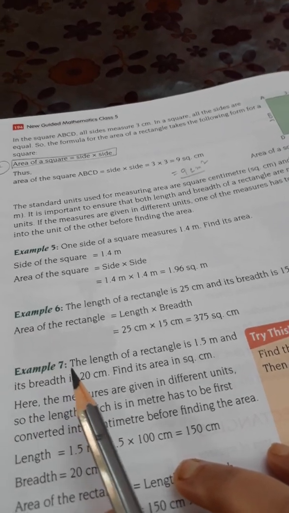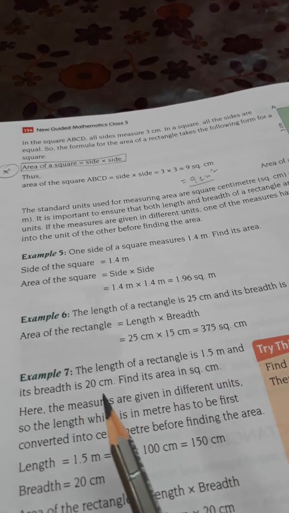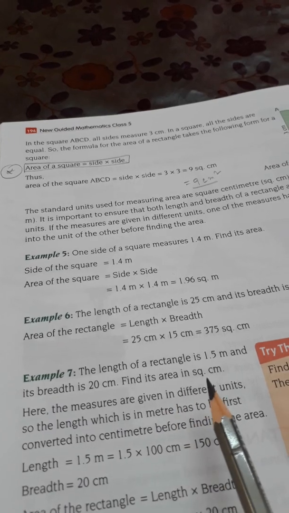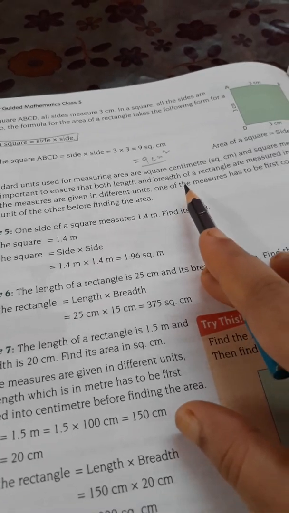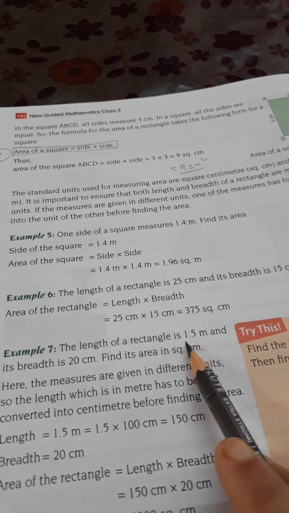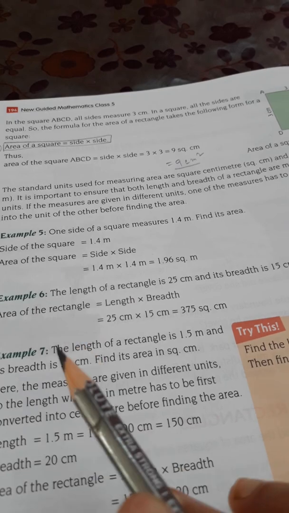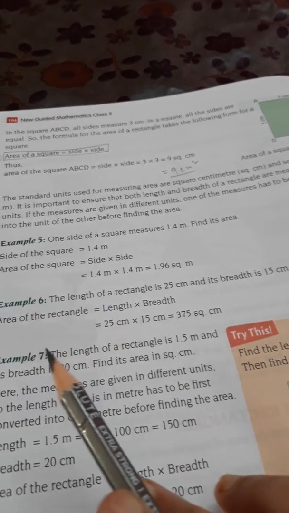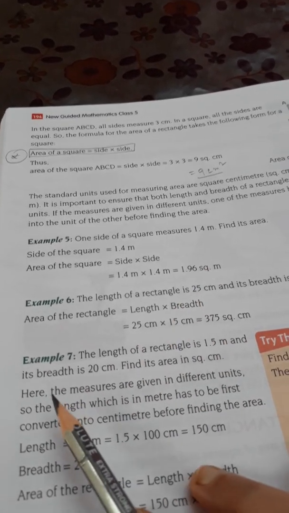Let's see example 7. The length of a rectangle is 1.5 meter, and its breadth is 20 centimeter. Find its area in square centimeter. So length is in meter. Student, please notice one thing: length is in meter but breadth is in centimeter. So we have to convert it into the same unit, meaning the same system of units, either centimeter or meter, whichever you want.